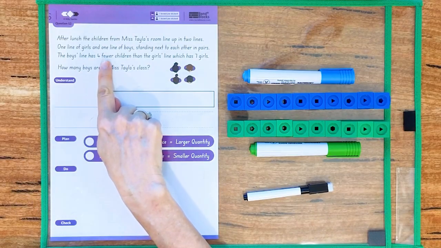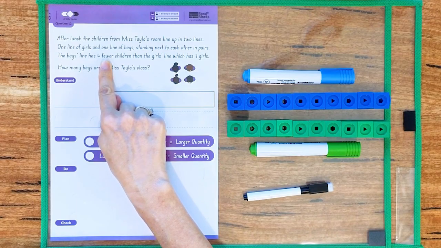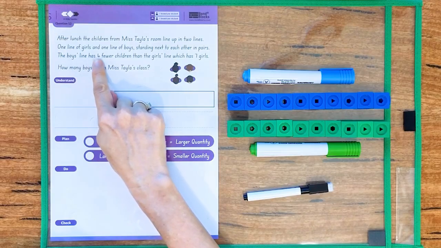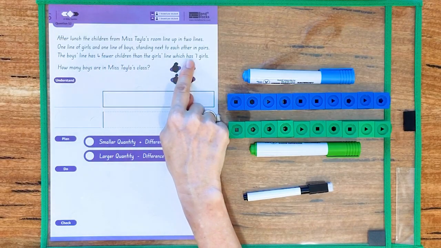I can see fewer here. I'm going to read this sentence to find out which one is the larger quantity. The boys' line has 4 fewer children than the girls' line.